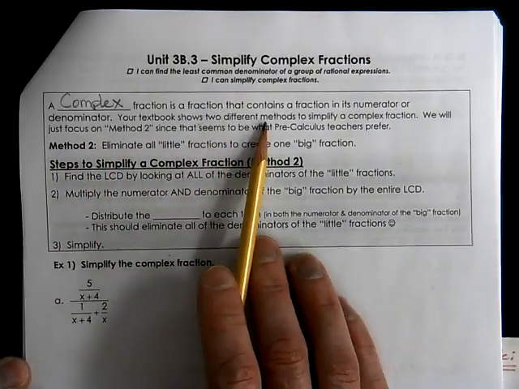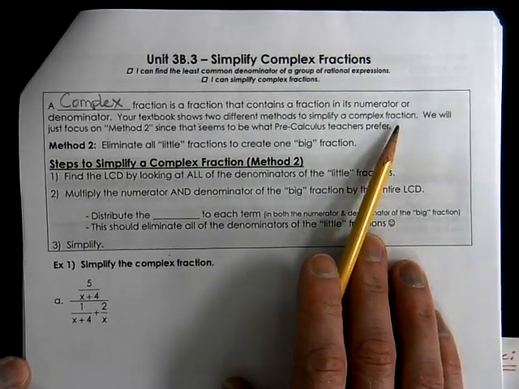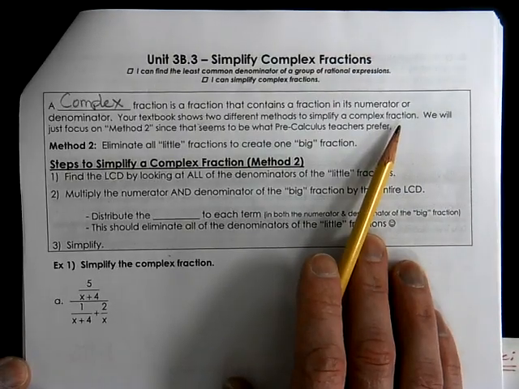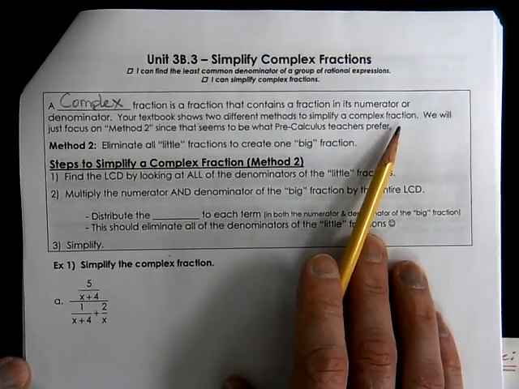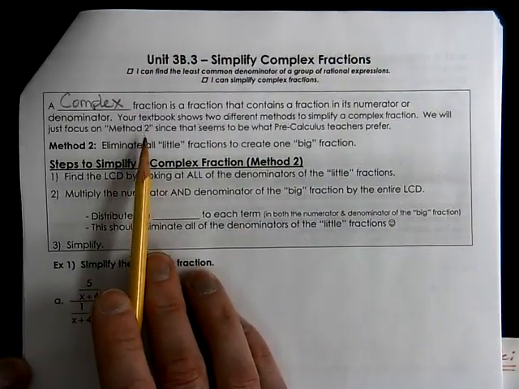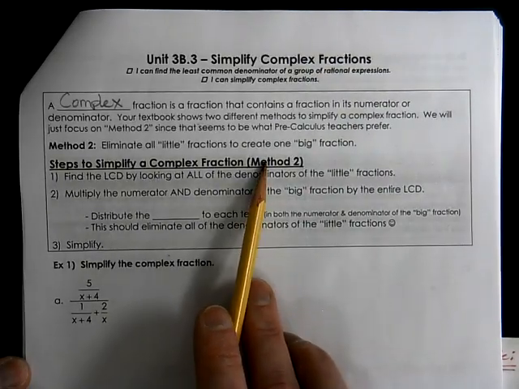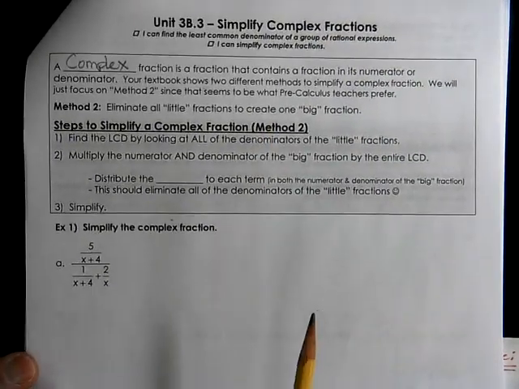Your textbook shows different methods for working with these complex fractions. So there is more than one way to do this. I kind of like method 1 because it keeps practicing all the methods that we've done in the past. That's a good thing. But we're going to mainly focus on method 2. So I'm not going to go through 2 different methods. I'm just going to show you one to help speed things along for everybody.